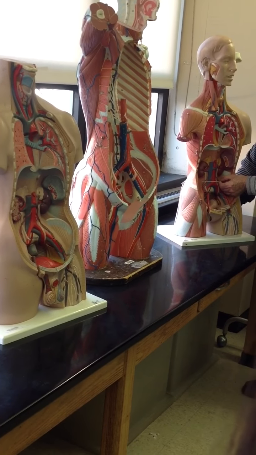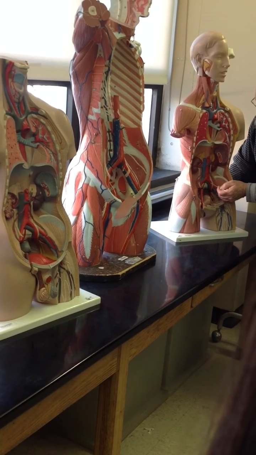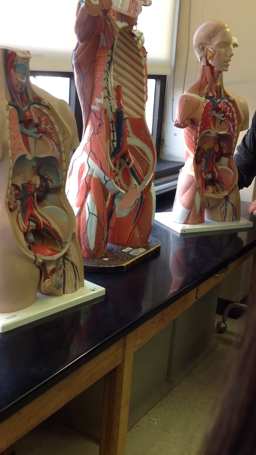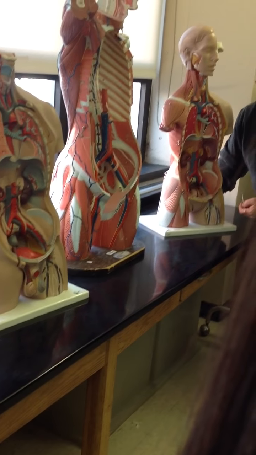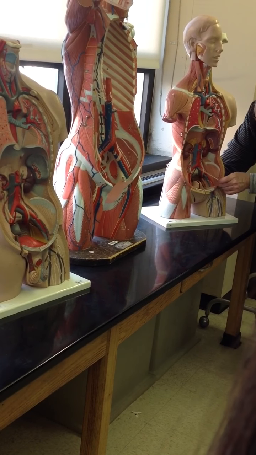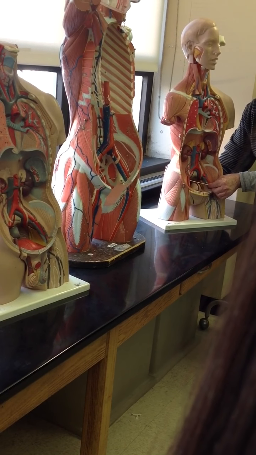The abdominal aorta ends at this branching, and this branching is the common iliacs. Wherever you see common, there's going to be two other branches. The external, and right in there, the internal iliac.